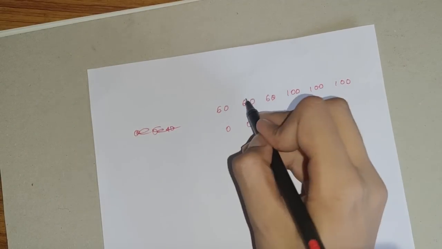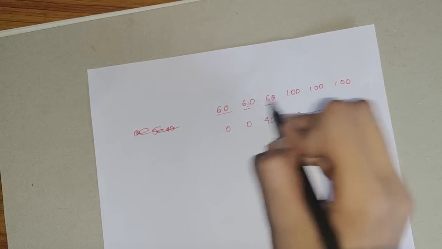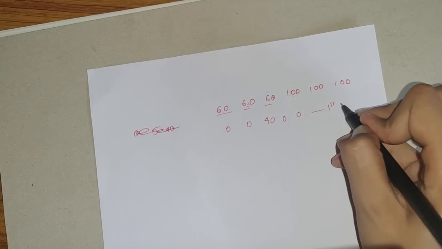Just take the difference between the second and the first. Similarly, second and the first, this minus this. Okay, this is the first order derivative.